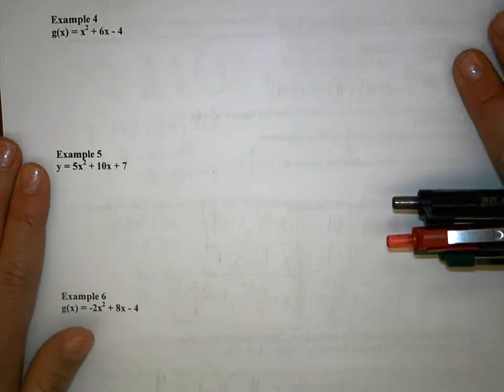Okay, example 4. So, first step is what?